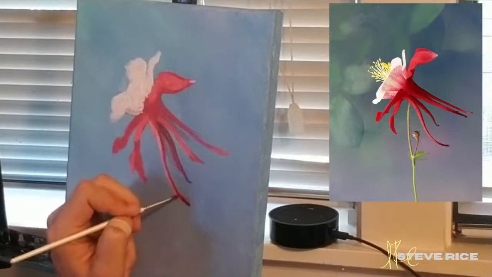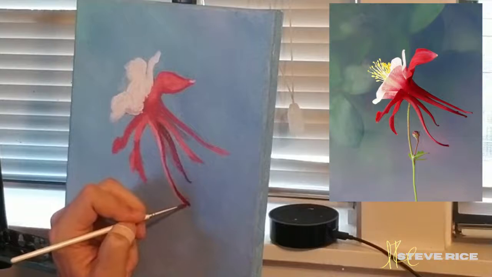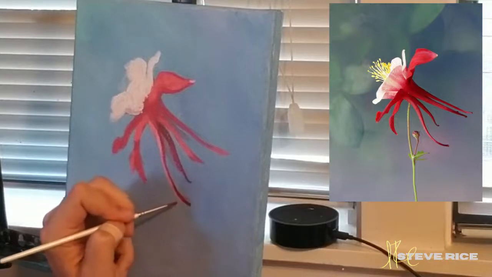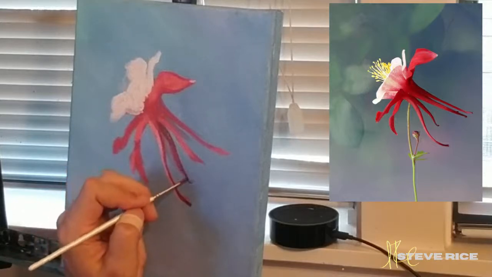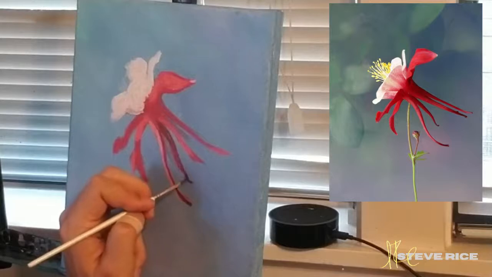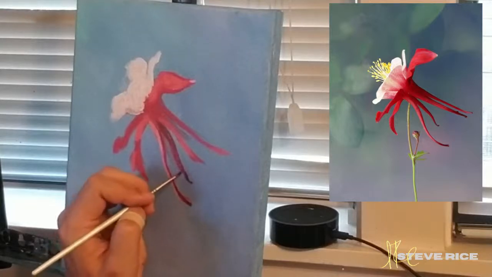So I'm constantly making adjustments, because I'll put something on the canvas and it won't look like it does on my palette. So you constantly make those adjustments.